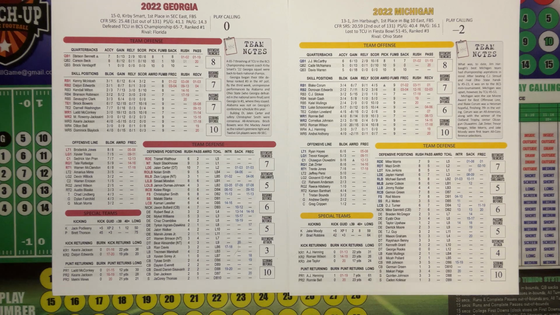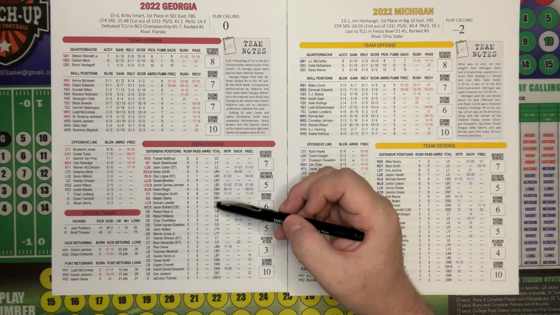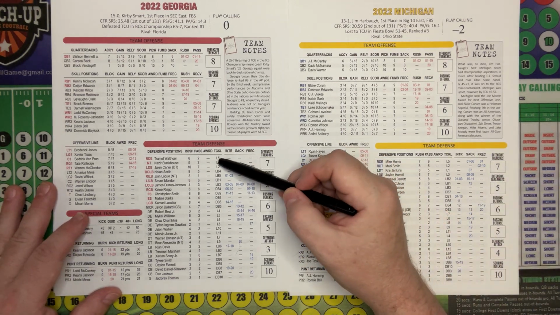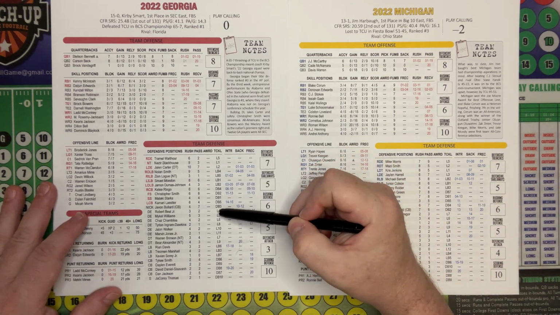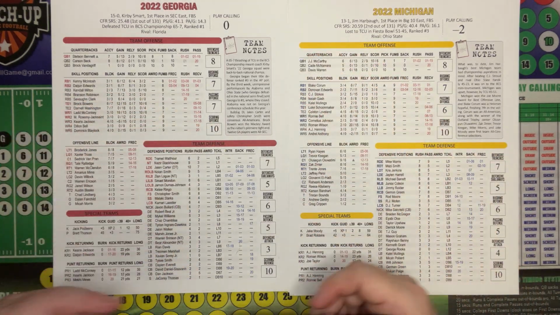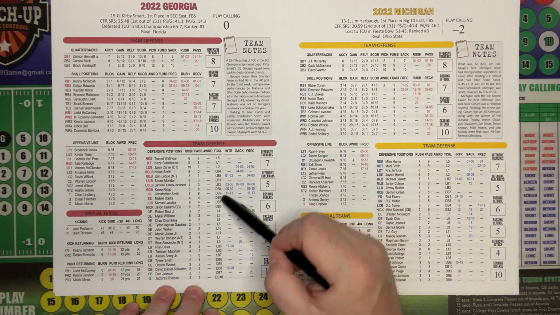These tackle ratings are in order: linemen, linebackers, and defensive backs. So, for example, it'll say L1, L2, L3, L4, and it'll just go down the order. L1, L2, L3, L4, LB1, LB2, LB3, LB4, and the defensive backs as well.